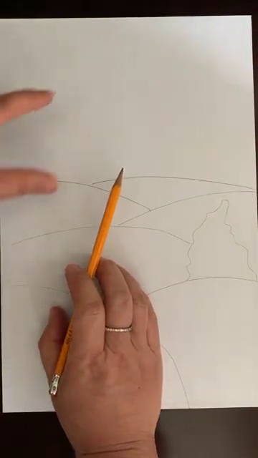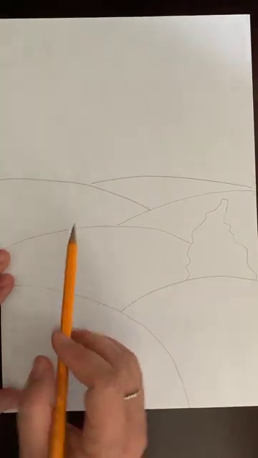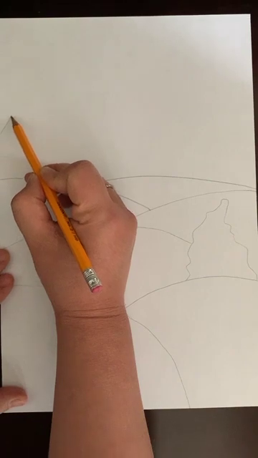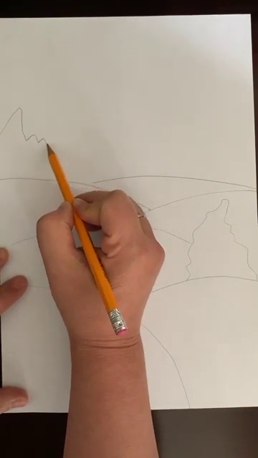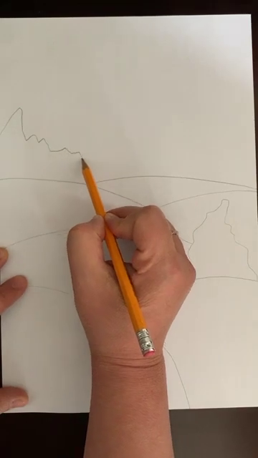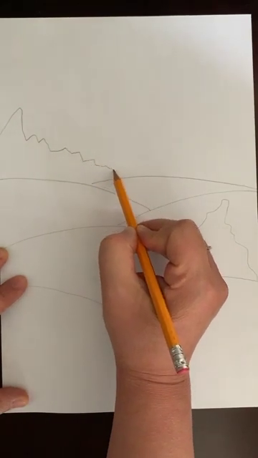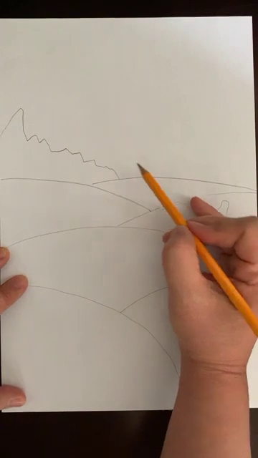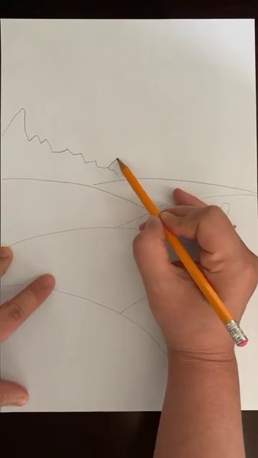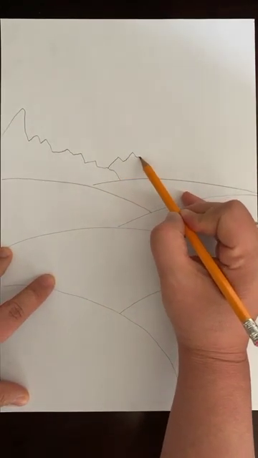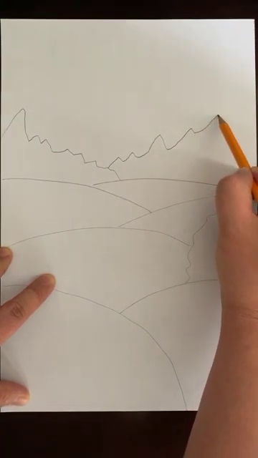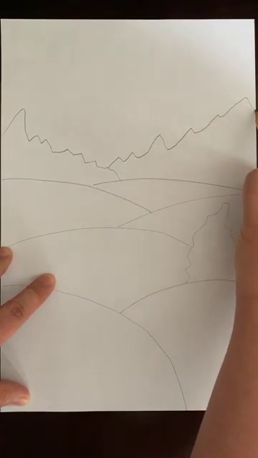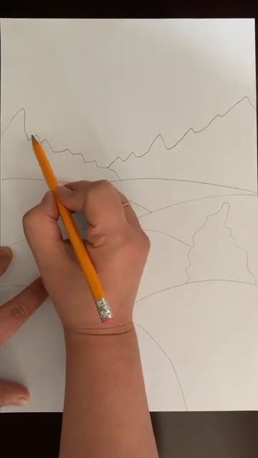Then in my background area here, I'm going to add some mountain ranges. I'll add one here on the right side, and then one over here.